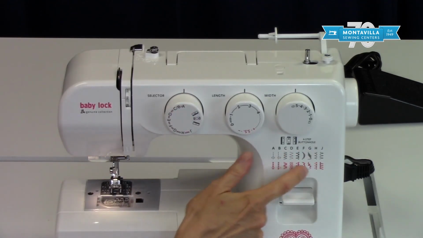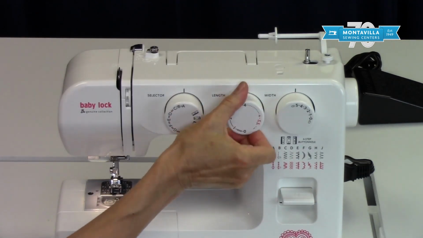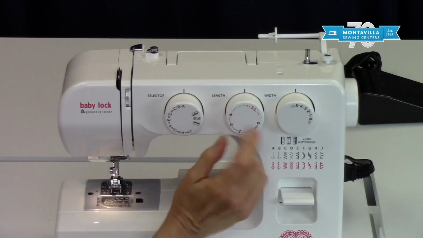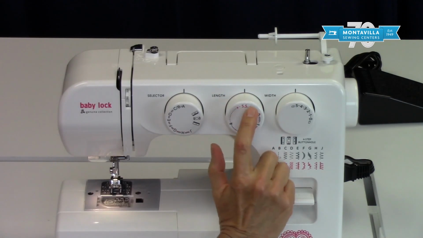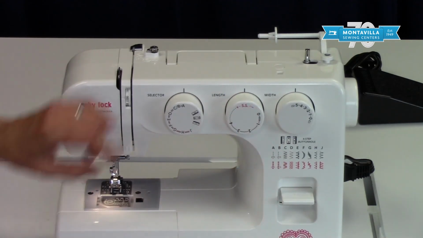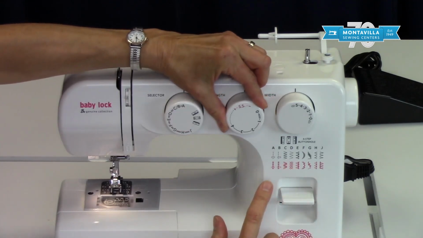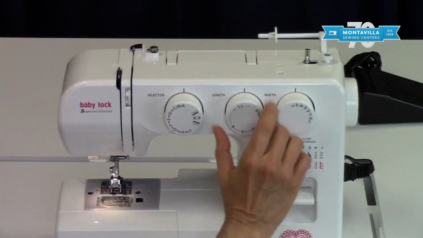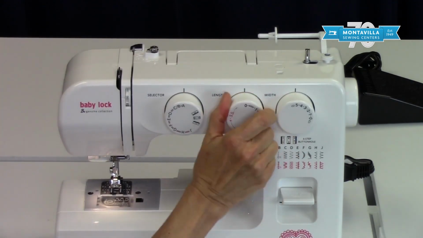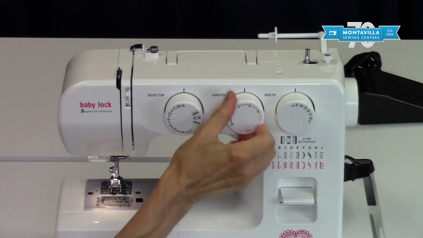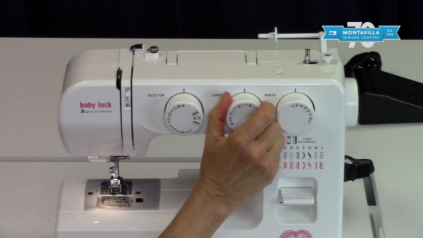Okay, so what about the red ones here? If you want to do the red ones, the red stitches, move your length knob past 4 over into the stretch stitch area. This has a little plus and a minus. The reason for that is you can make your stitches a little bit longer, a little bit shorter if you want to. Now you can only get to the stretch stitch area by moving it past 4. If you go to 0, it's got a little stopper there, so you got to go past 4 to get to that. So we're going to go back to normal stitching right here.